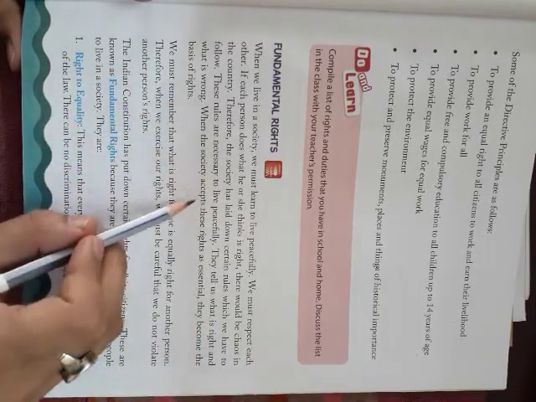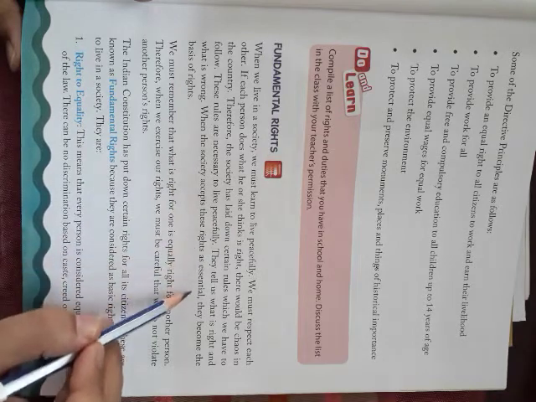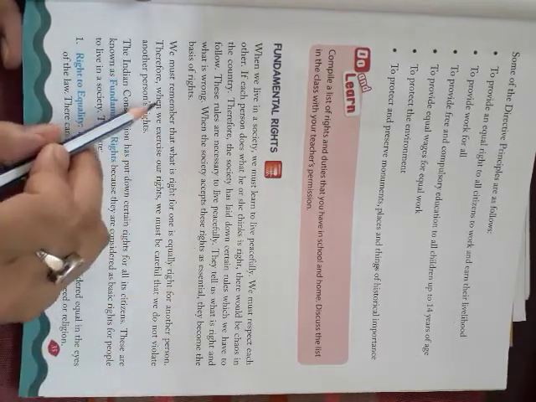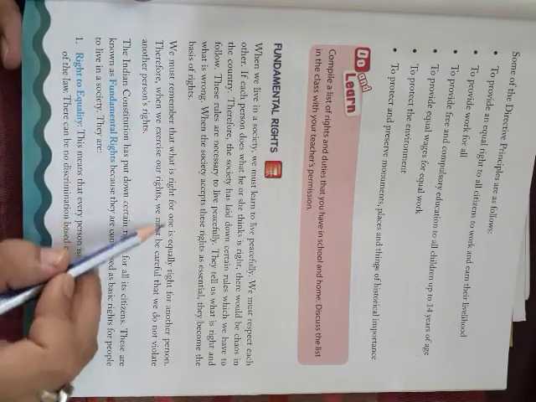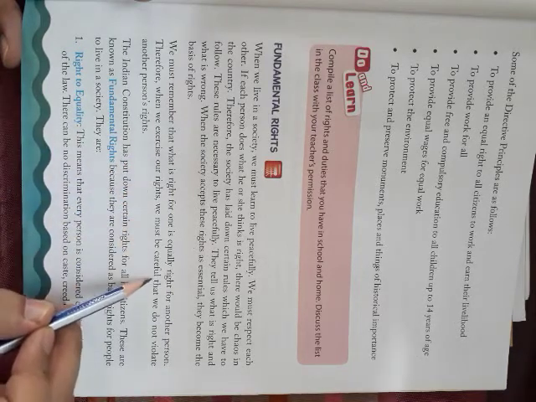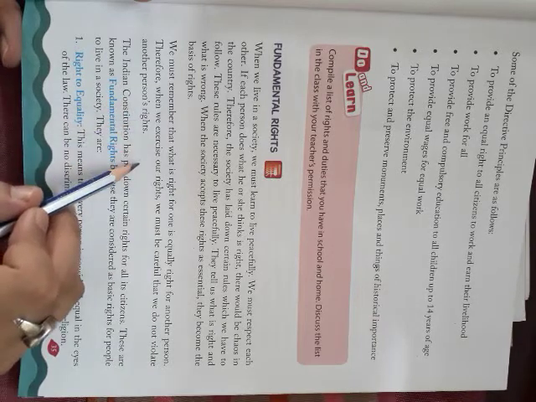When the society accepts these rights as essential, they become the basis of rights. We must remember that what is right for one is equally right for another person. Therefore, when we exercise our rights, we must be careful that we do not violate another person's rights.